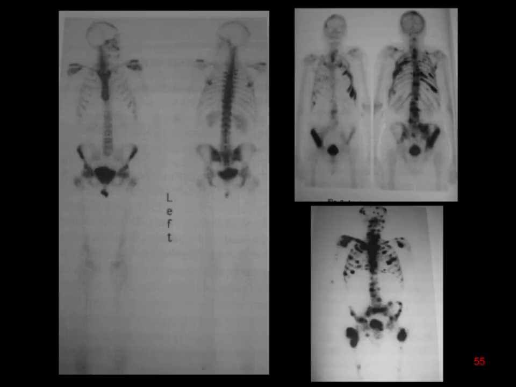There are three bone scans that we see. The one on the left shows a normal bone scan where we see a symmetric uptake. It is basically one from the front and one from the back of the same individual, but it shows a symmetric uptake of the radiopharmaceutical in the entire skeletal system.